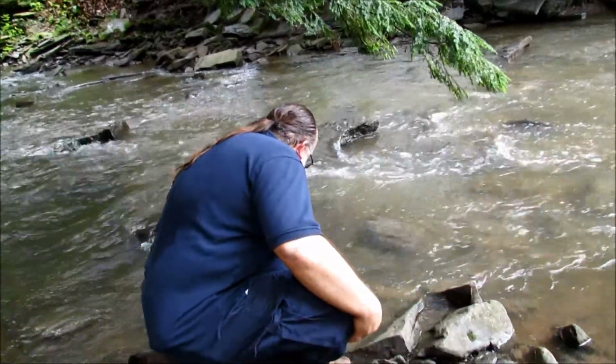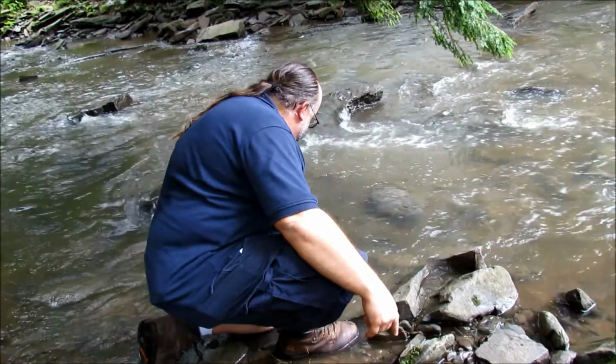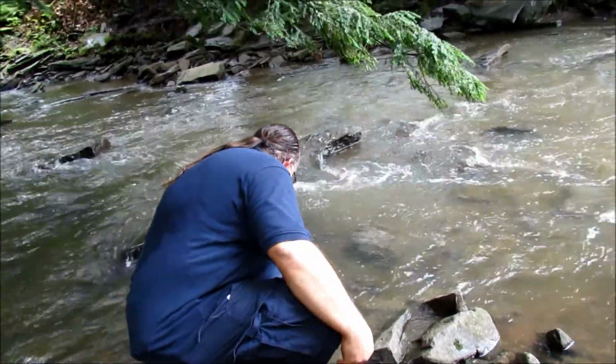We have sample bottles they gave us. Sample container. Yeah, I don't have one there. I have it with me, I just left it over there. Forgot.